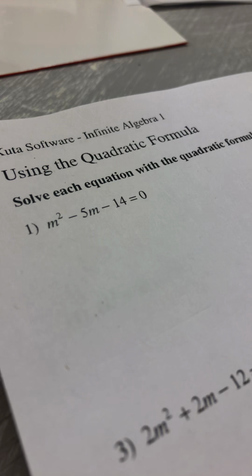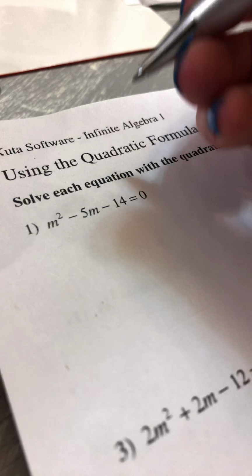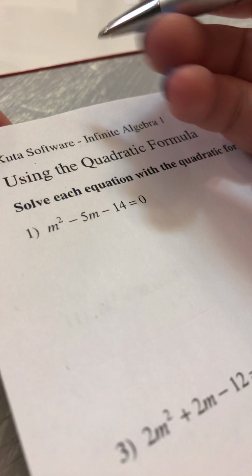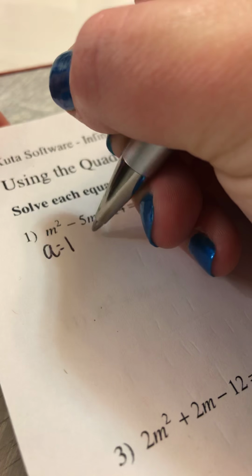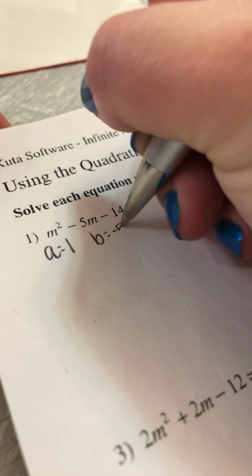The quadratic formula is pretty lengthy, and you can have a lot of room for error. So make sure you take your time, okay? Take your time.